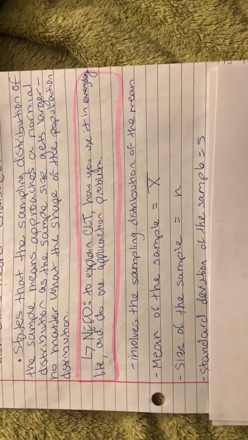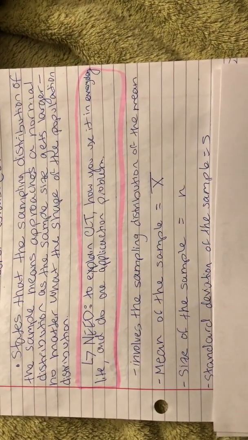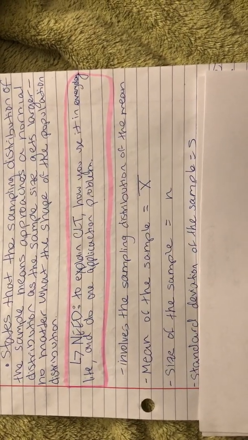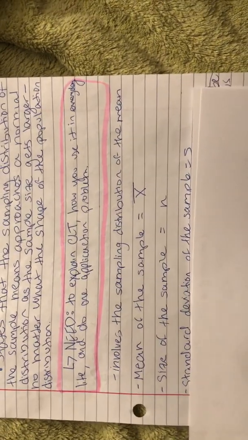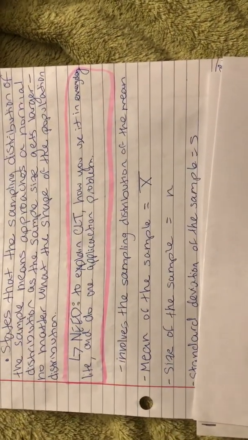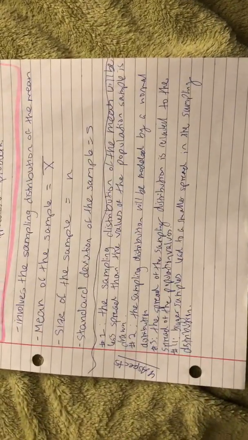The central limit theorem involves the sampling distribution of the mean. And the mean of the sample is this symbol, an X with a bar on top. The size of the sample is shown with the variable n. The standard deviation of the sample is shown with the variable s. And these are all the symbols that you will be using whenever you are doing a problem using the central limit theorem. I found 4 aspects of the central limit theorem.